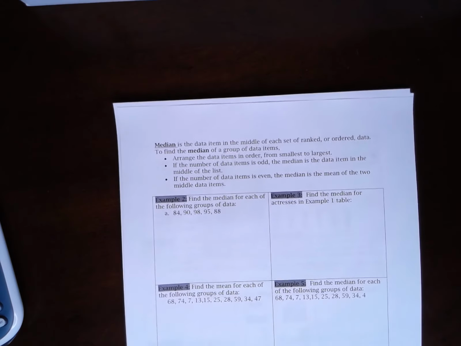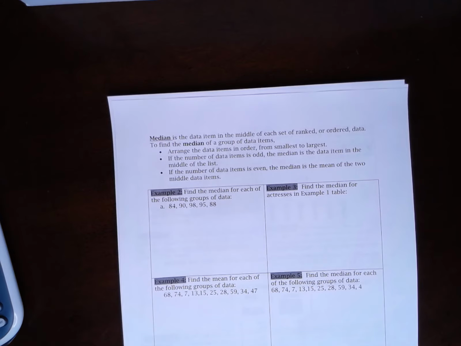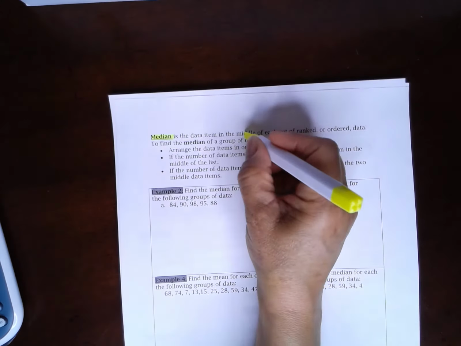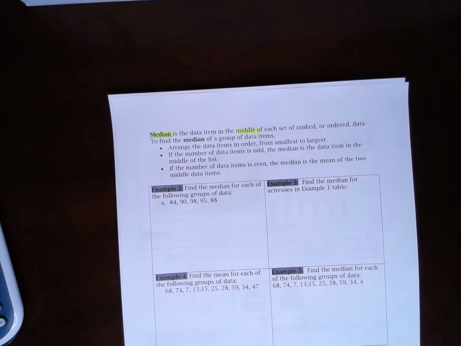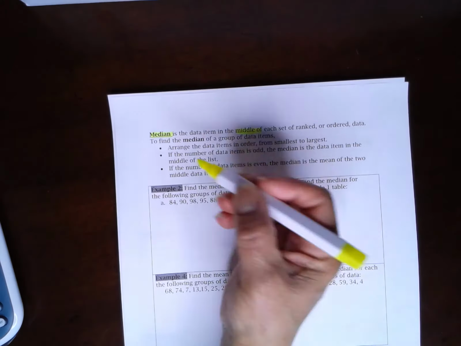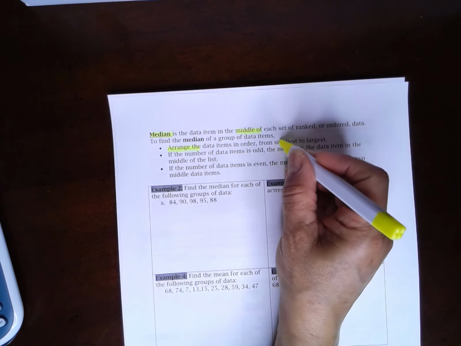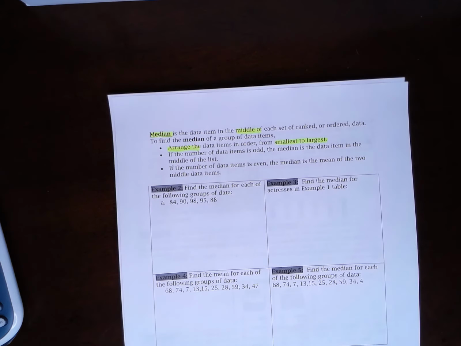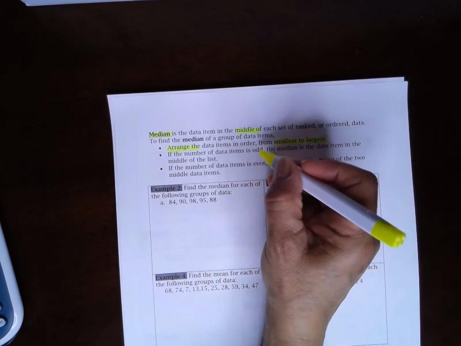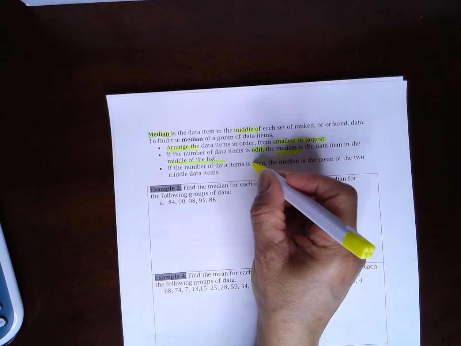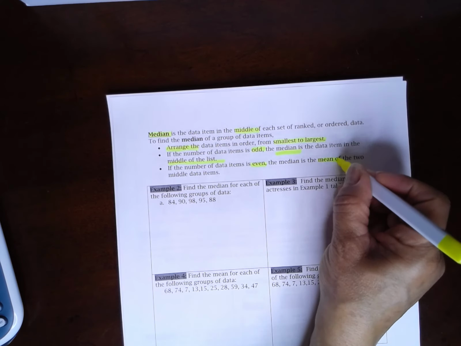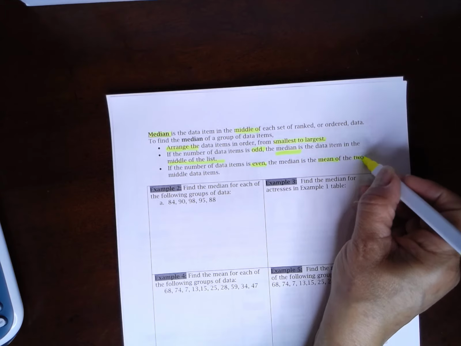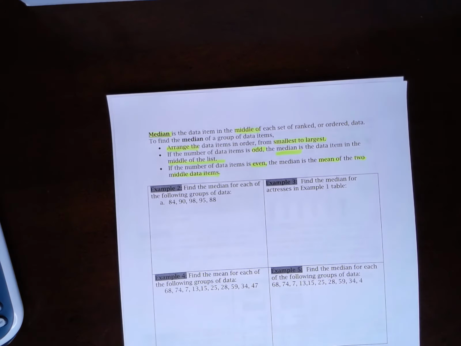The median is the data item that is in the middle. But there are two cases that we have to take into account. So the first thing that you do is arrange the data in order from smallest to highest. If the number of items is odd, the median is the data in the middle. If the number of items is even, the median is the mean of the two middle data items.